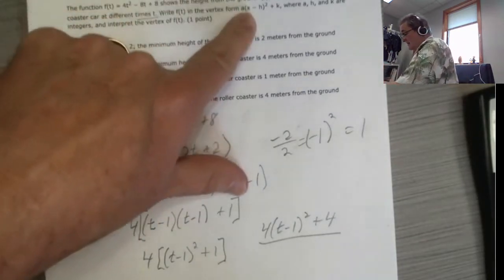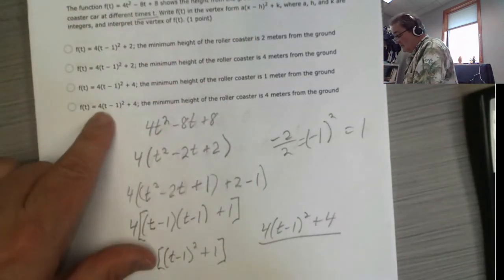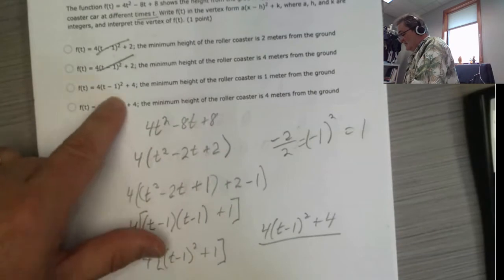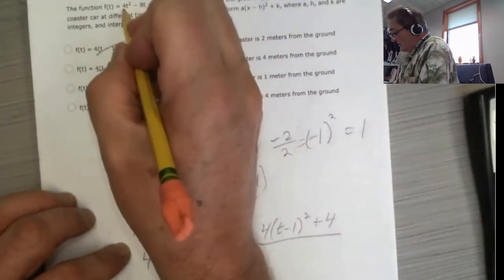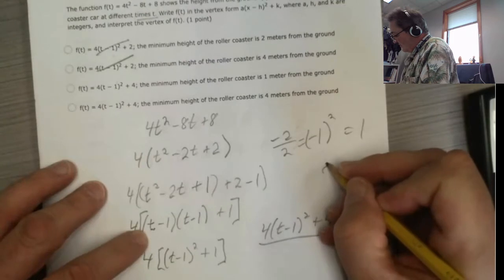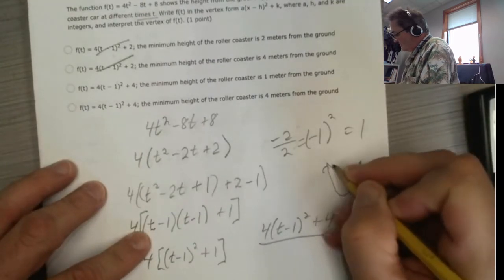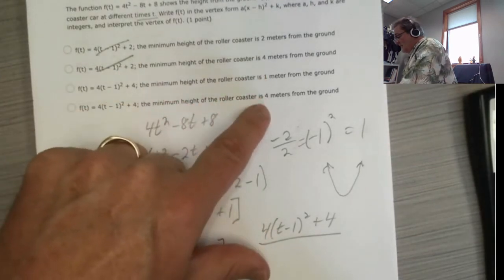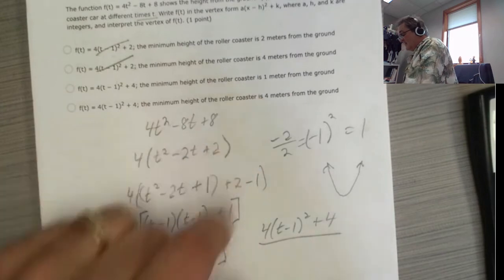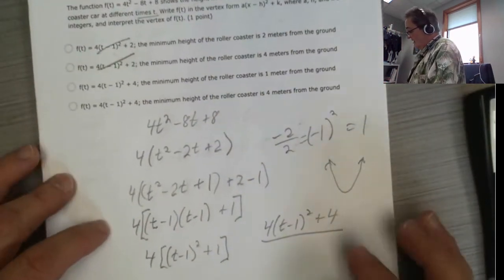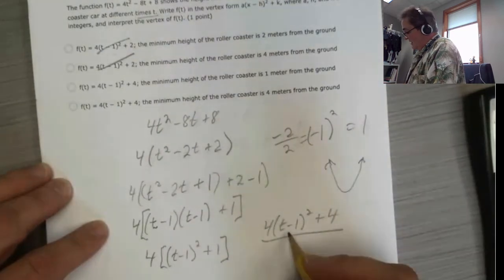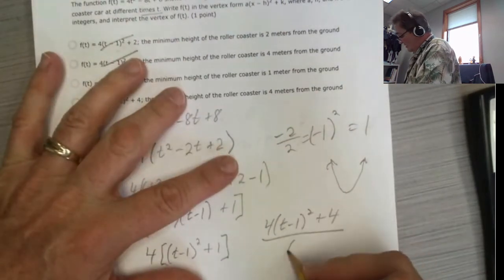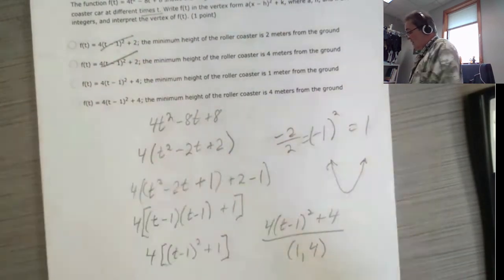So what is the vertex? Interpret the vertex. So from the equation we came up with, it's not that one, it's not that one. It's one of these two. And so what is the vertex? This is a positive, so the graph would go up. So the vertex will be a minimum. And it says minimum. The minimum height of the roller coaster is 1 meter from the ground or 4 meters from the ground. Oh, so we have to figure out from that vertex, the vertex would be h, k. So that would be 1, 4.